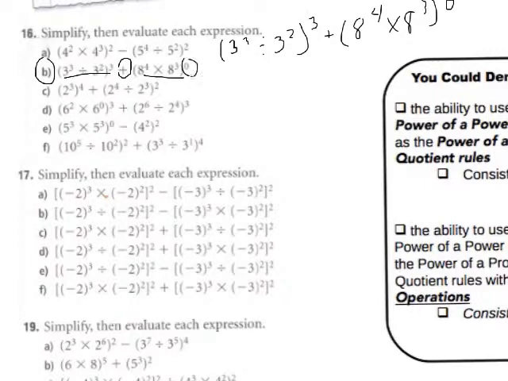I see a 0. We know anything raised to the power of 0 is 1. So right away, that whole bracket is 1, because it doesn't matter what's in the bracket. It's raised to the power of 0. Get rid of it. And then we'll do this part first. Again, we're going to simplify it first and then evaluate. So we're going to distribute in. We're going to get 3 to the power of 9 divided by 3 to the power of 6. The rule says we can multiply, that's the product rule or the power of a power rule.